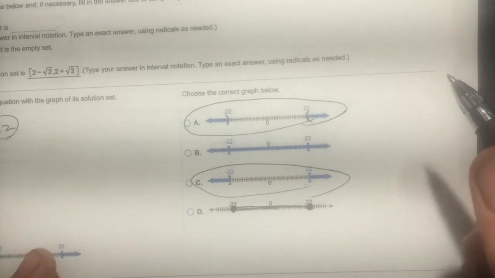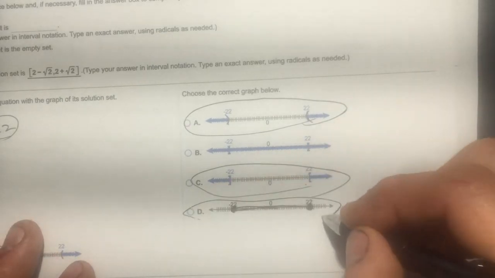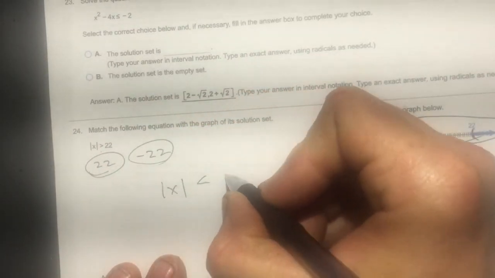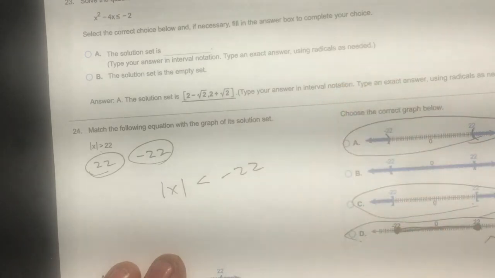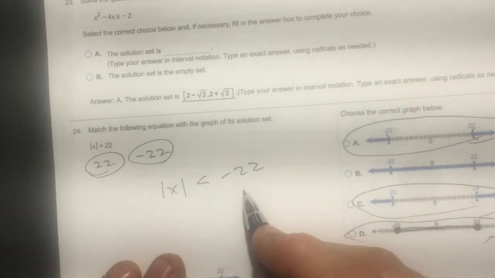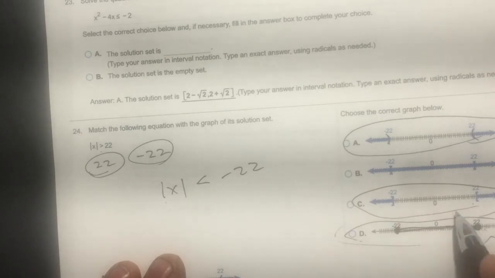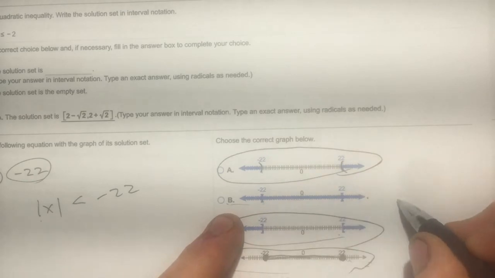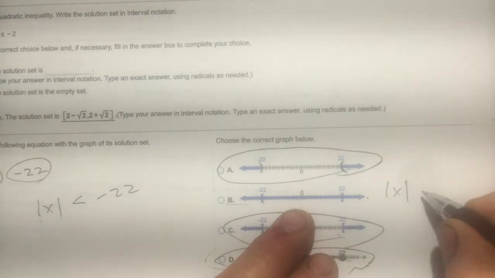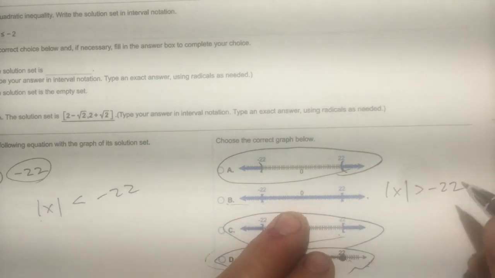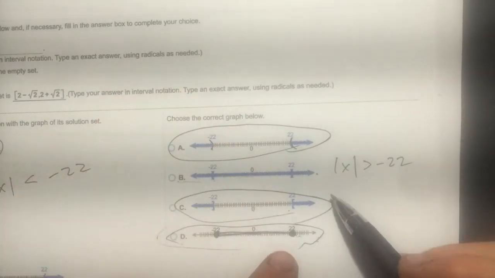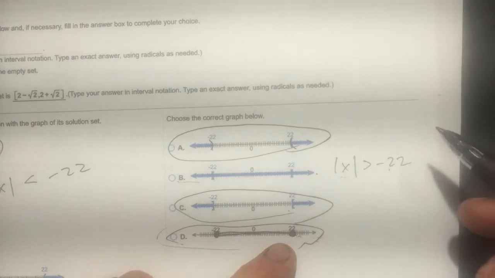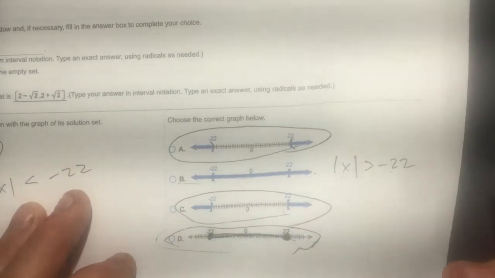Okay. Now, this was the empty set one originally. Empty set would be like if absolute value of x was less than a negative 22. There's no way it could be less than a negative, so that would be the empty set. That's what that case would be. Then right here, this is the whole number line. That's if the absolute value of x was greater than a negative 22. See, every value you put in here is greater than negative 22, so that would be everything, the whole number line. So that's how you would get those answers.